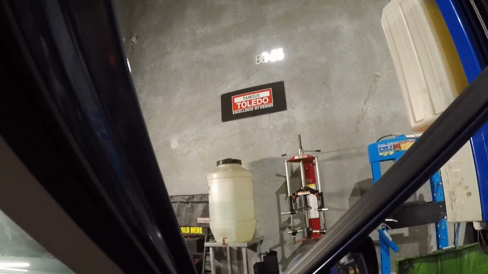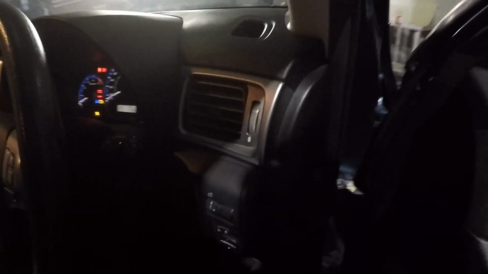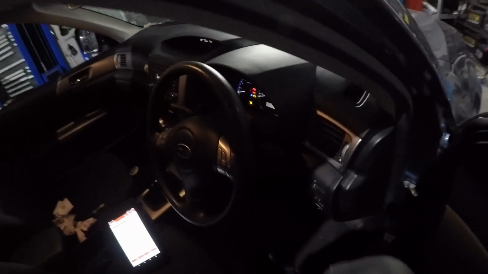I don't know if you can see that, but it's 7:25 here and it's time to go, but I don't think I'll be going anywhere anytime soon. I've got a few cars on the go.